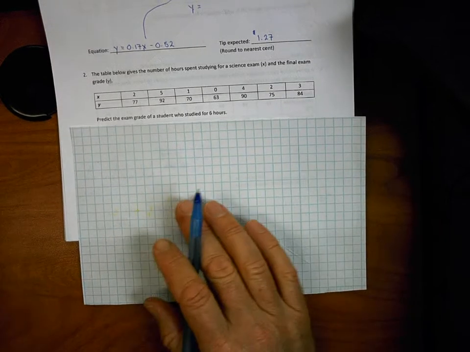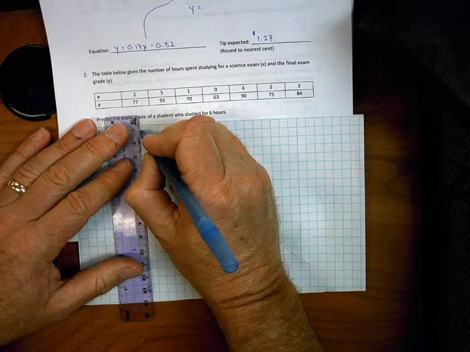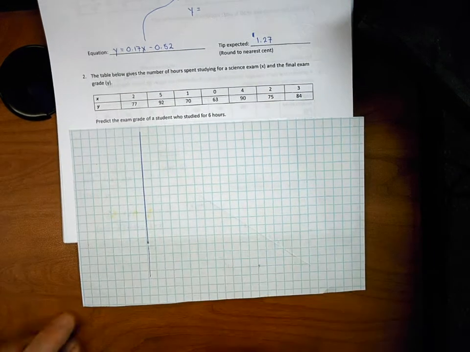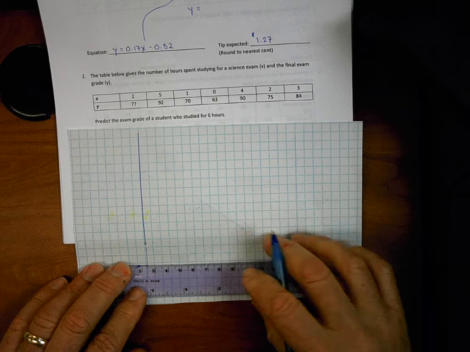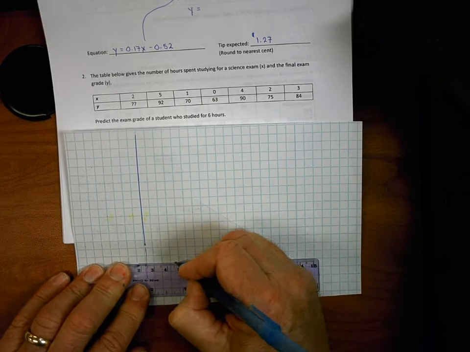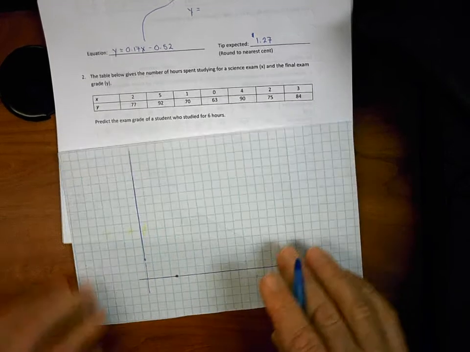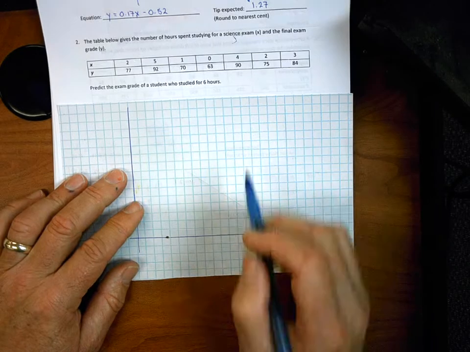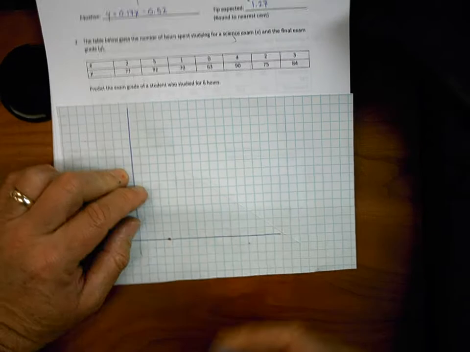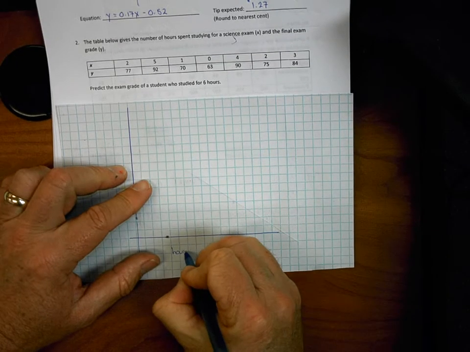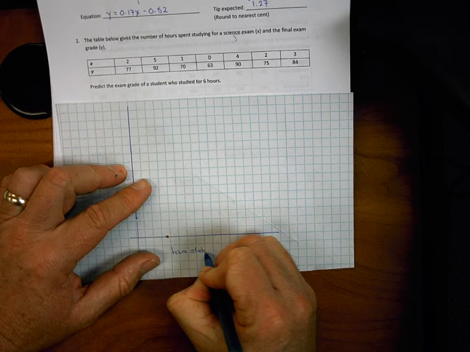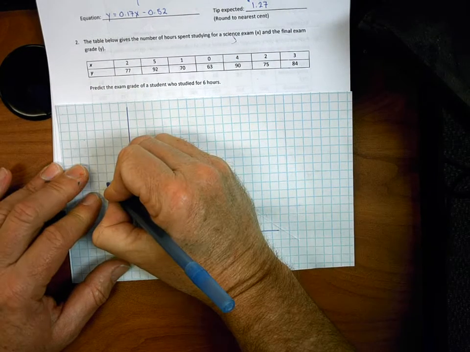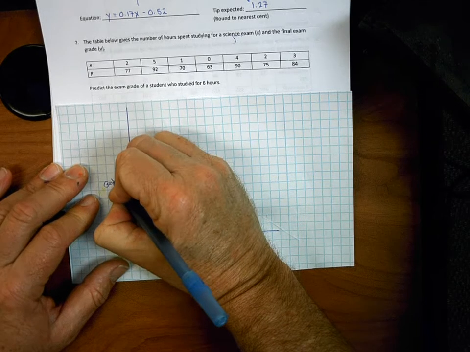Okay, so to create a scatter plot, I draw a y-axis, and then I draw an x-axis. Then I label what each axis represents. My x-axis is going to be the hours spent studying, so this would be hours studying. And then my y-axis is going to be my final exam grade. So we'll just put grade here. So that's going to be my final exam grade.